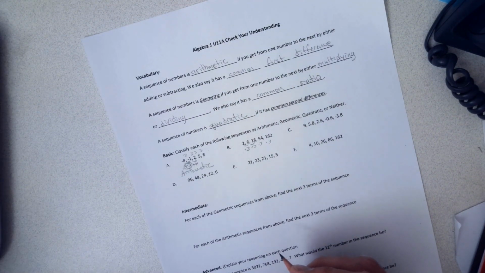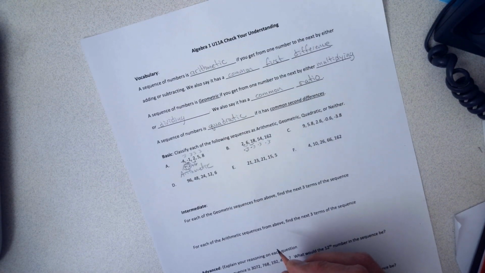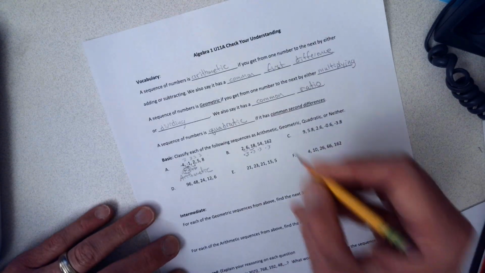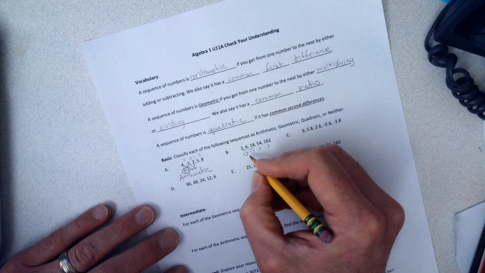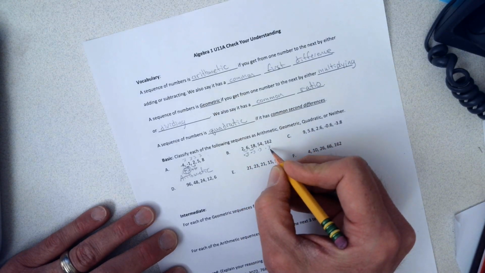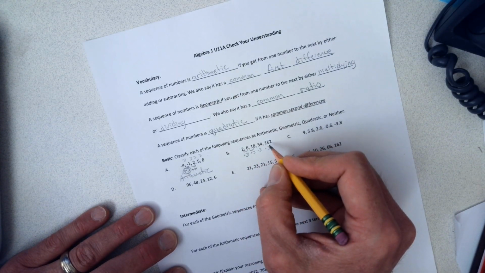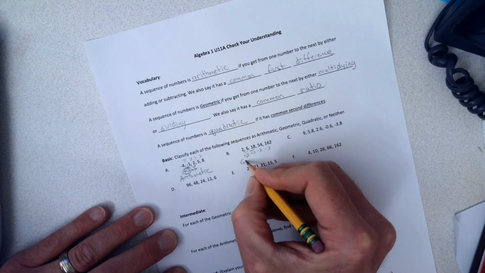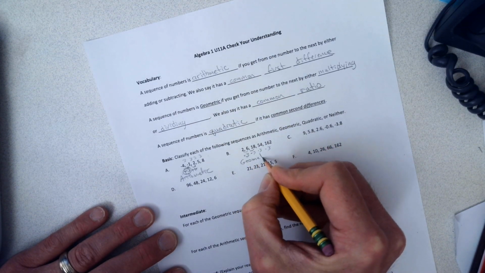I'll check that on my calculator just to make sure. 162 divided by 54 is 3. So that is multiplying by the same number every time. 3 in this case is the common ratio, and this one therefore is geometric.